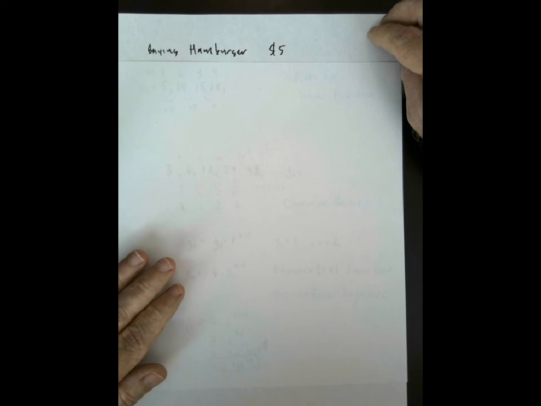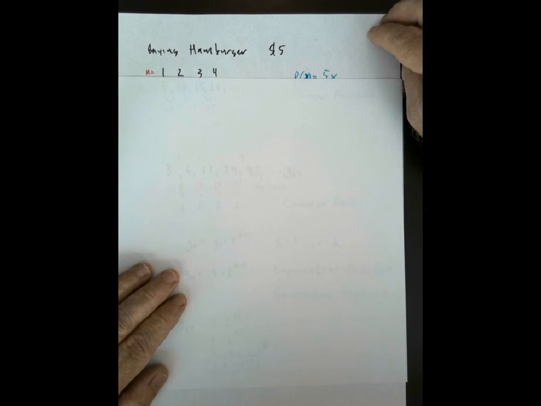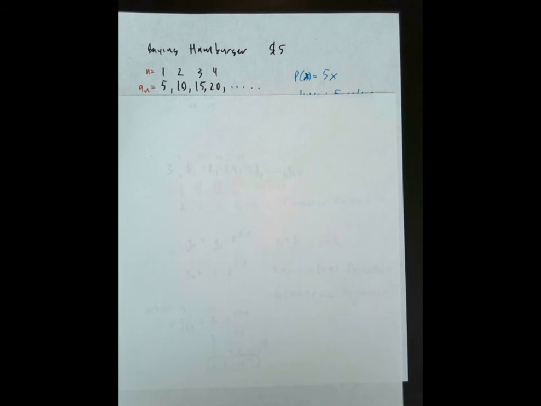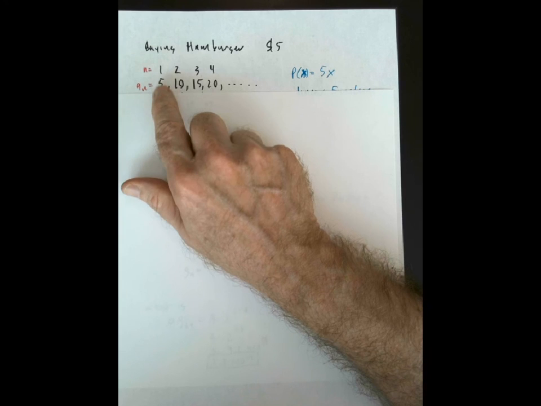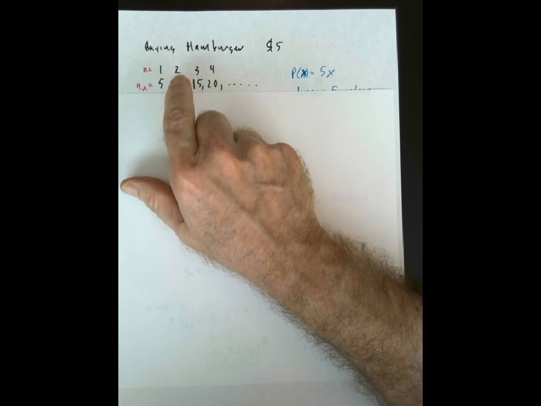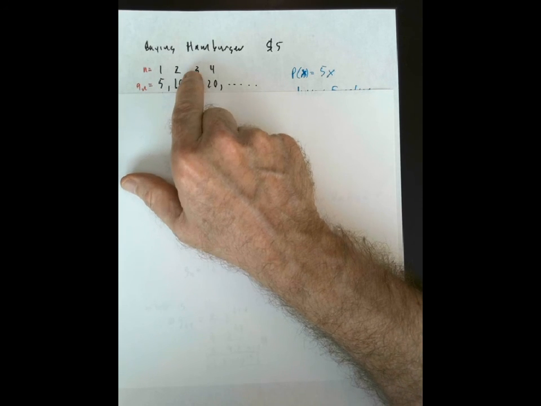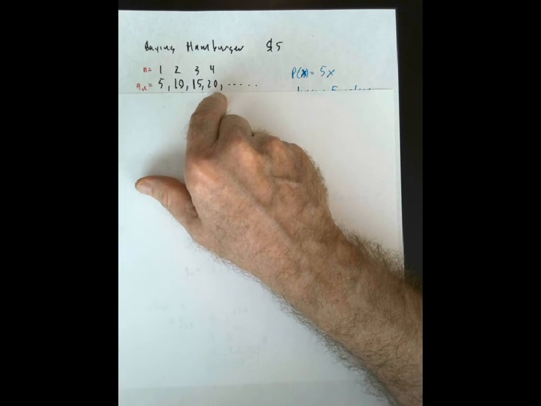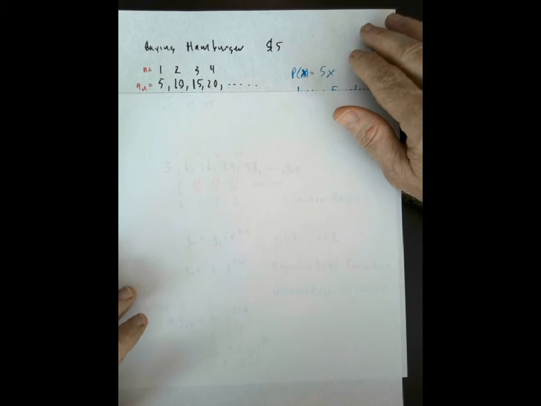But in the world, let's say that you were at a store buying hamburger, and the hamburger was $5 a pound. Well, 1 pound costs $5, 2 pounds cost $10, 3 pounds cost $15, 4 pounds cost $20, and so on.